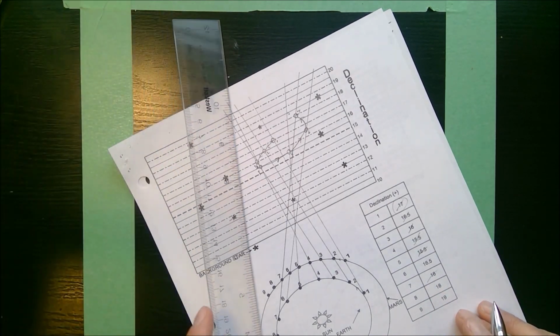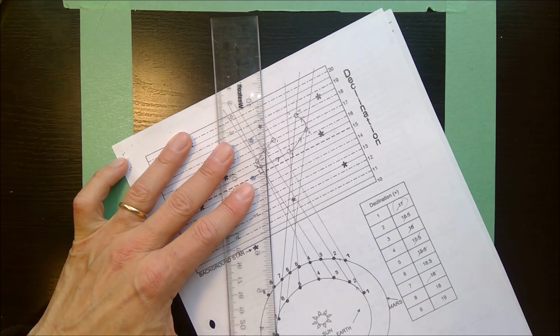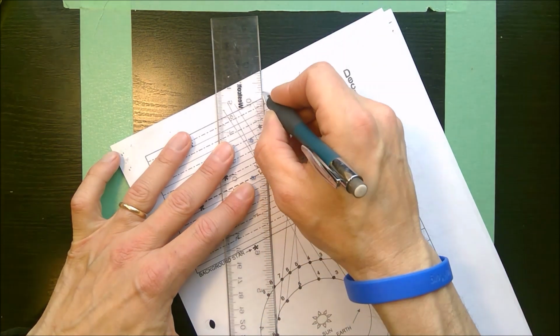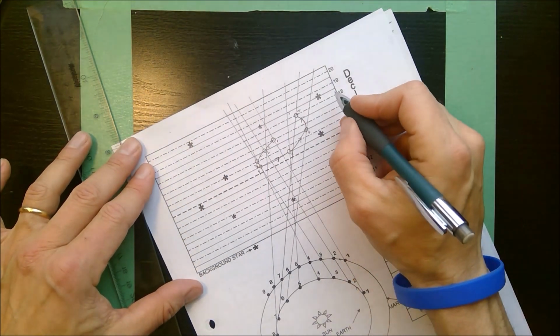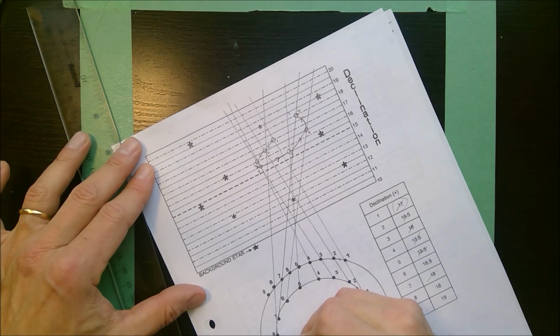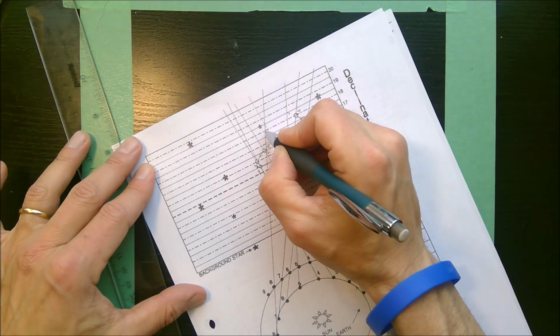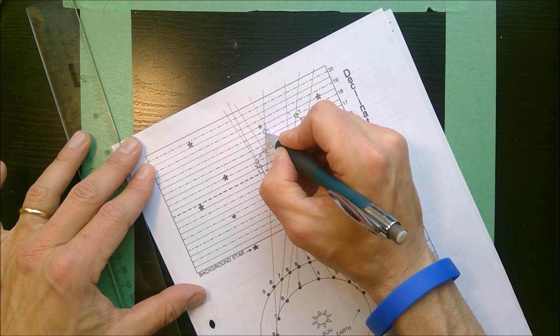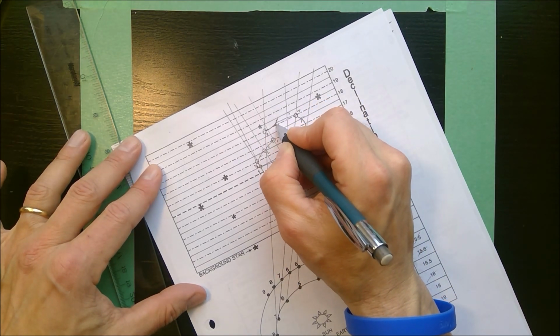Month 8, Earth is at 8, Mars is at 8, so we see it along that line. So for month 8, the declination is 18. Make sure I get the right line. So the declination is 18. I'm going to label that month 8. It appears to be going this way.